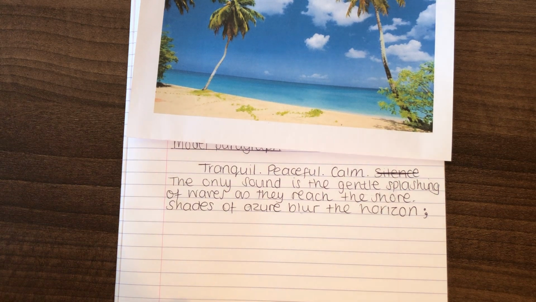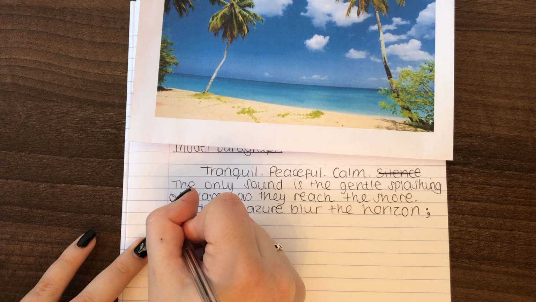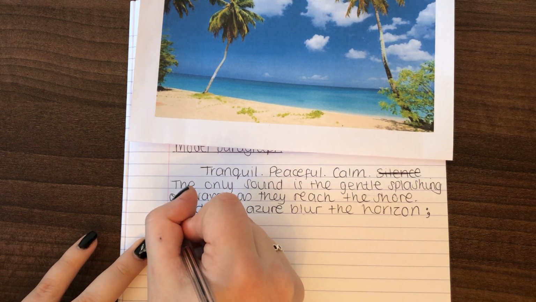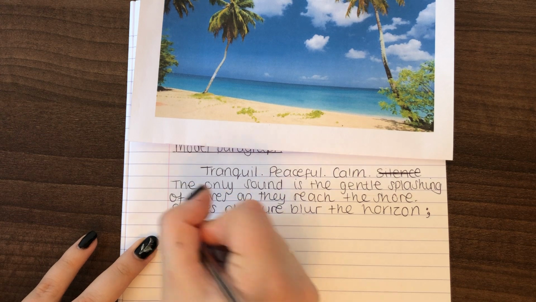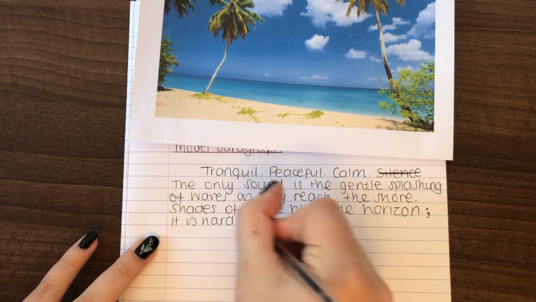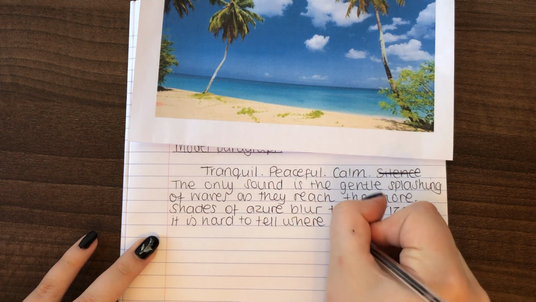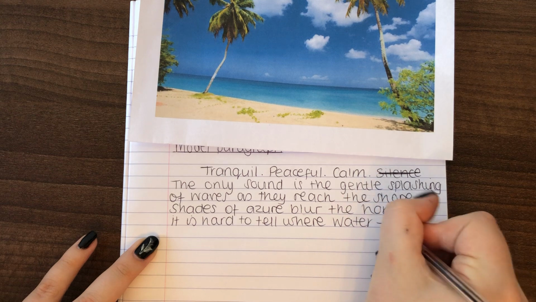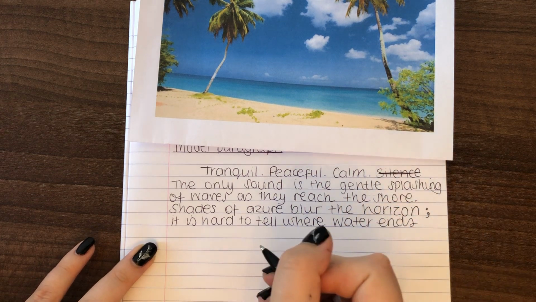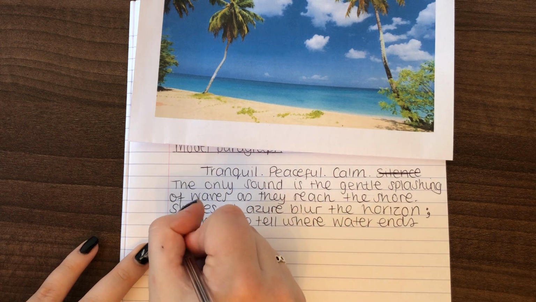I've already used blurred, so I'm going to put: it is hard to tell where water ends and the air begins.